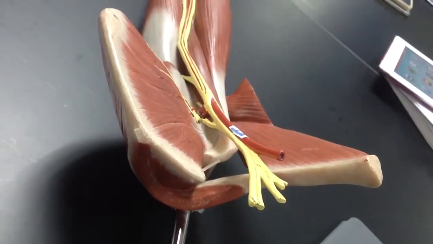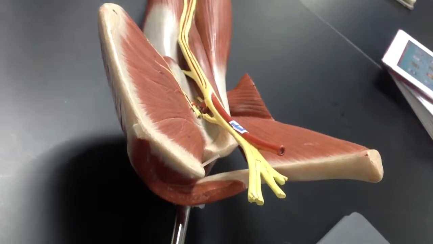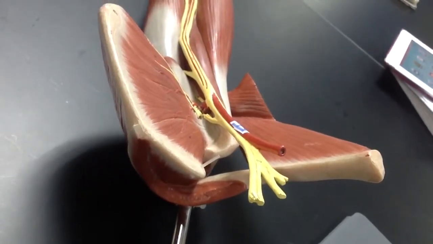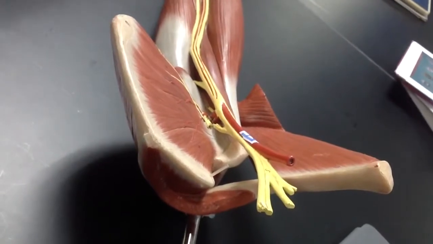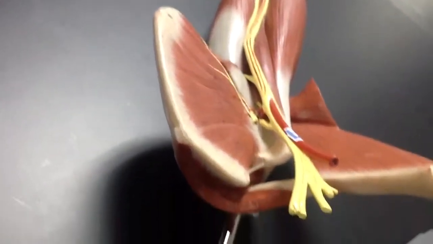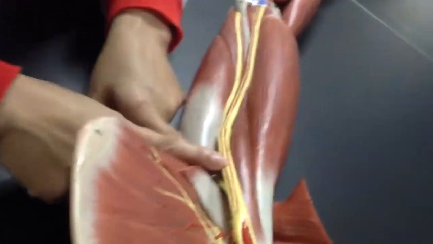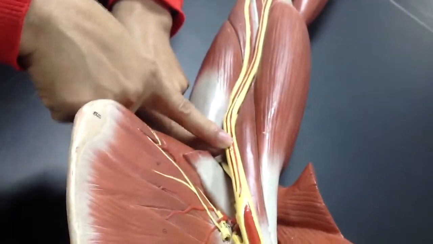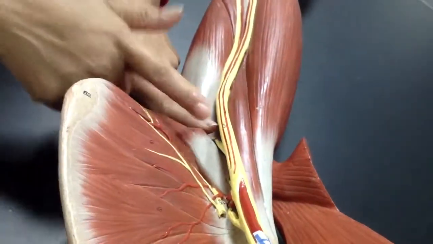Just at the anterior axillary fold, if you press your finger deep in the axillary fold, then you are able to palpate this artery, the axillary artery. Medial axillary fold here, if you press your finger deeply.